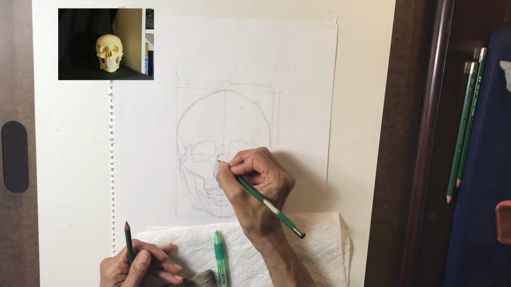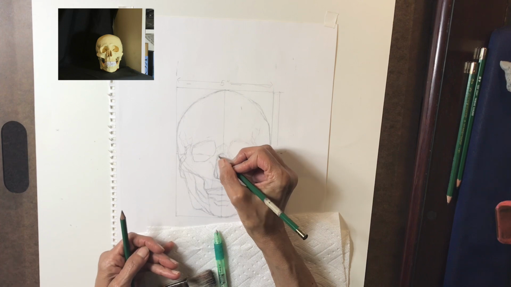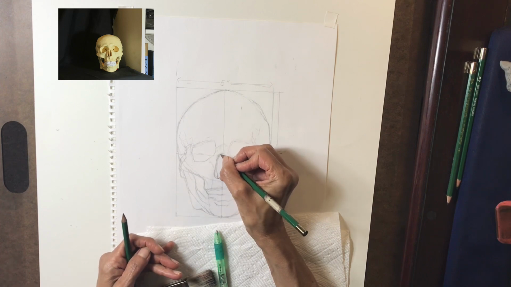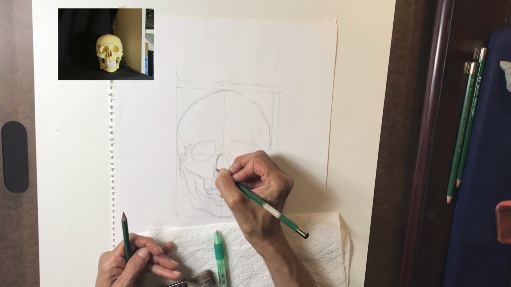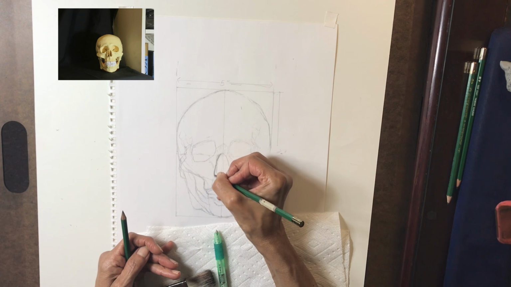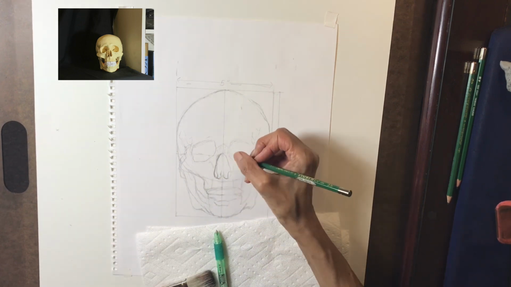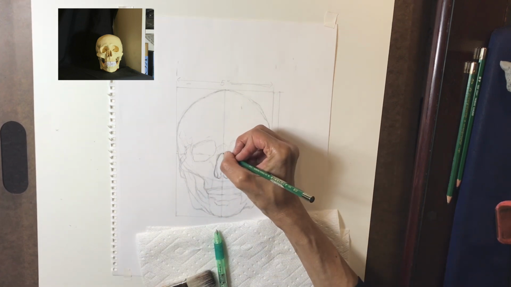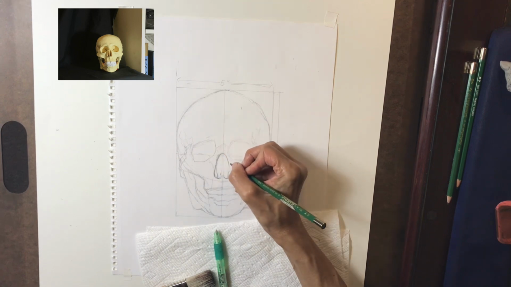So I'm going to go back in here and make this a little darker, again, to describe the depth, get a little depth of field established, and describe that outer contour.